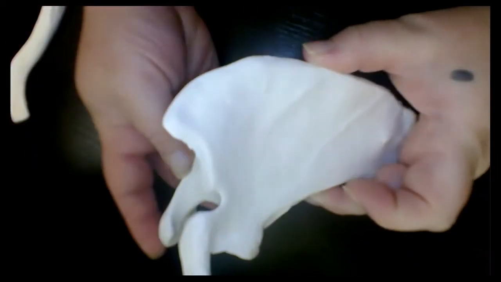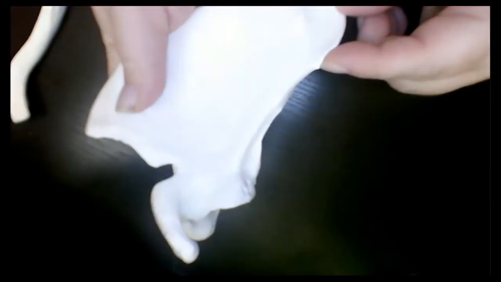the scapula. So we have the lateral border, the suprascapular notch, which is this right here. We have the superior border, which is this. Superior angle.